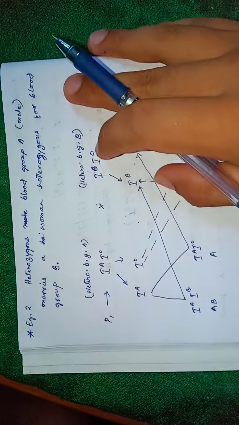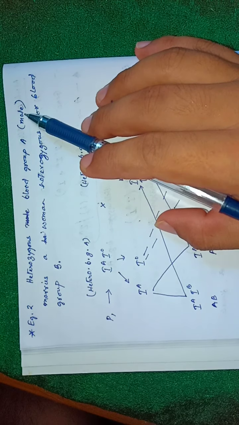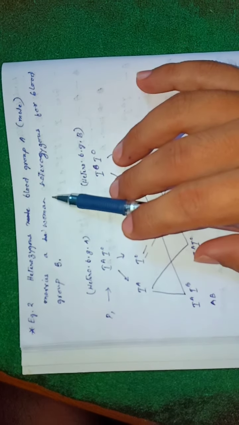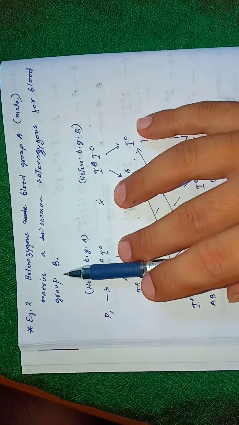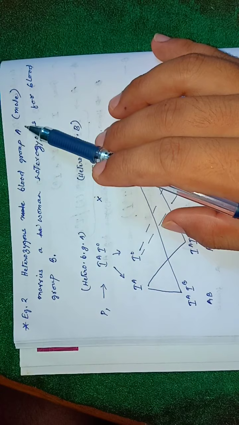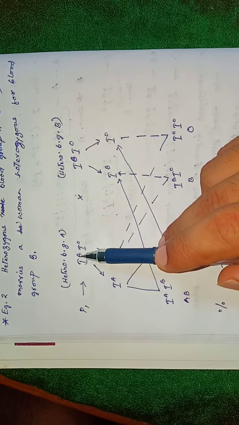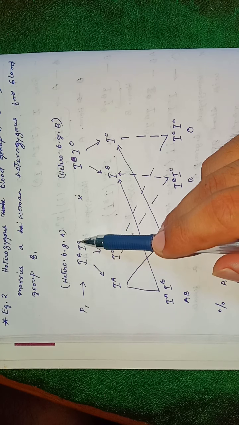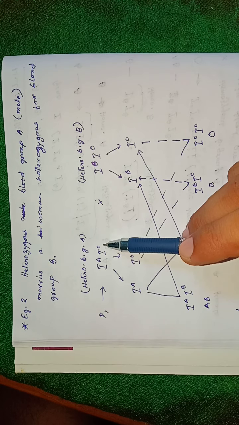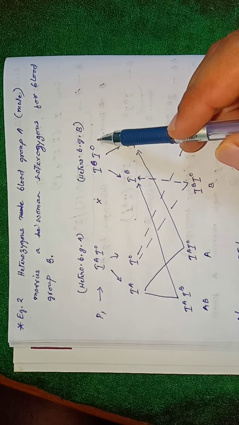Now the second example is when a heterozygous blood group A male marries a woman heterozygous for blood group B. In this case, I have shown you the heterozygous form of blood group A. Heterozygous form means containing both antigen A and O. So this is the heterozygous blood group A male, and this is the heterozygous blood group B female.